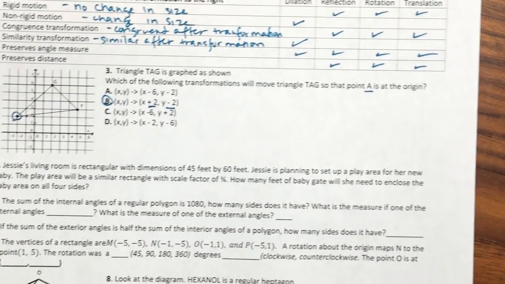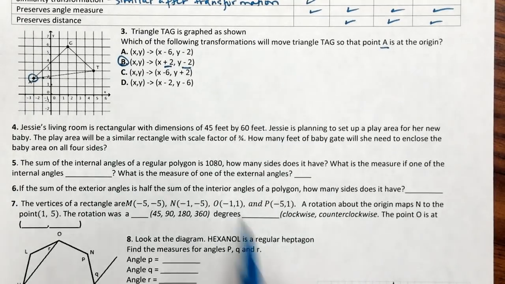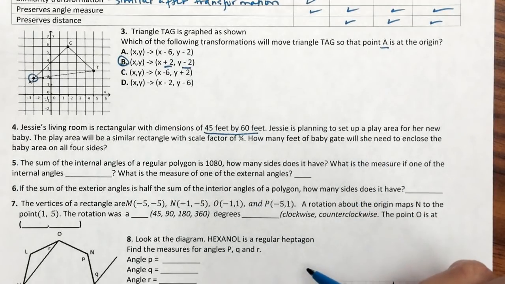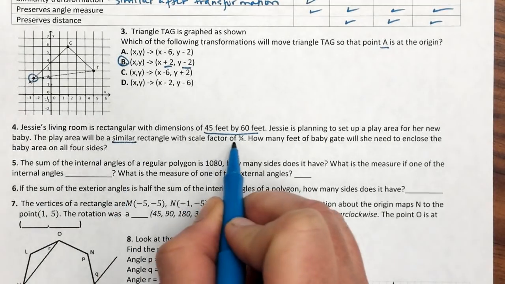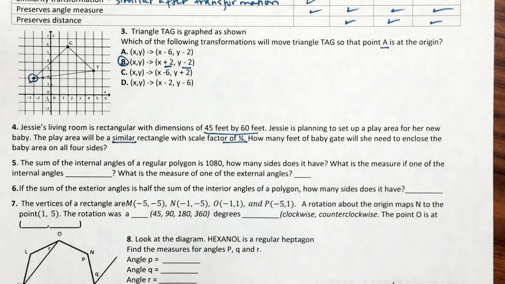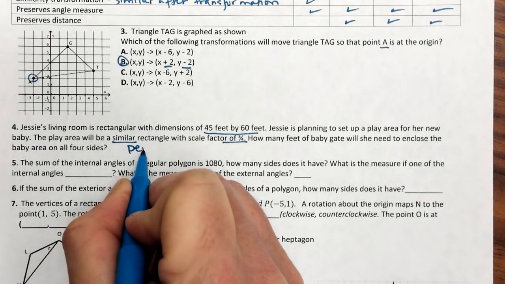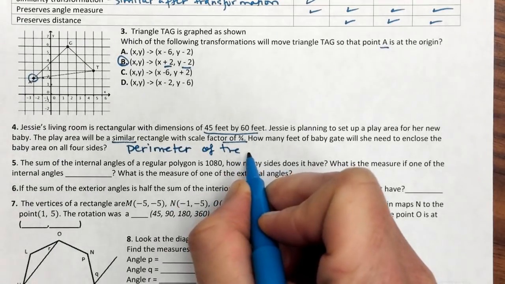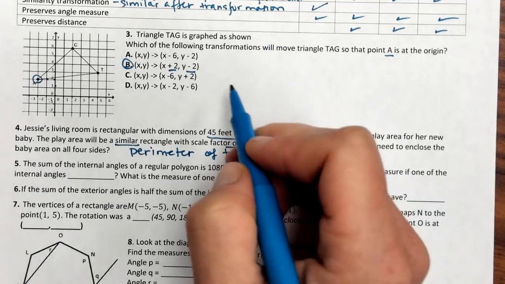Jesse's living room is rectangular and it has dimensions of 45 by 60. Jesse is planning to set up a play area for her new baby. The play area will be a similar rectangle with a scale factor of 3/4. How many feet of baby gate will she need to enclose the baby area on all 4 sides? Well, it sounds like they're asking for the perimeter of the baby area. I'm just going to draw that right here.